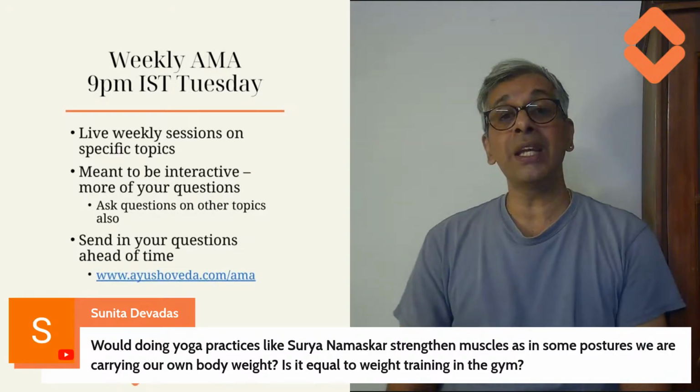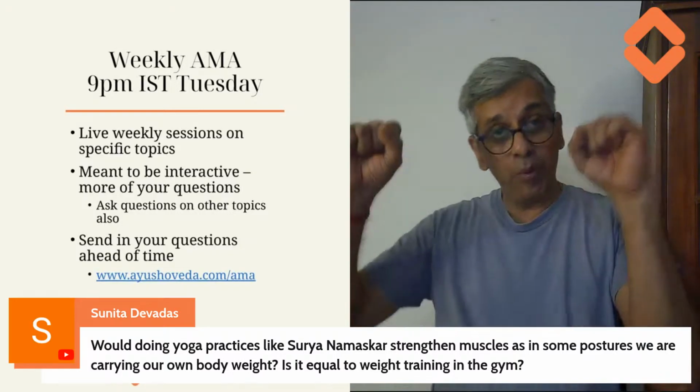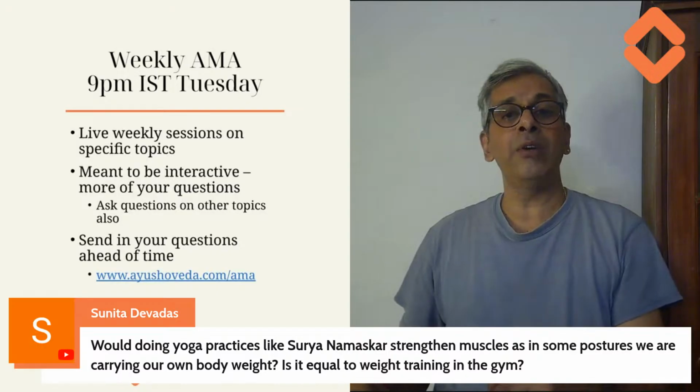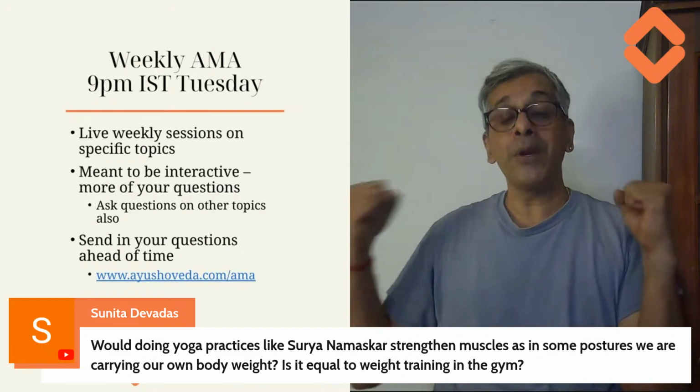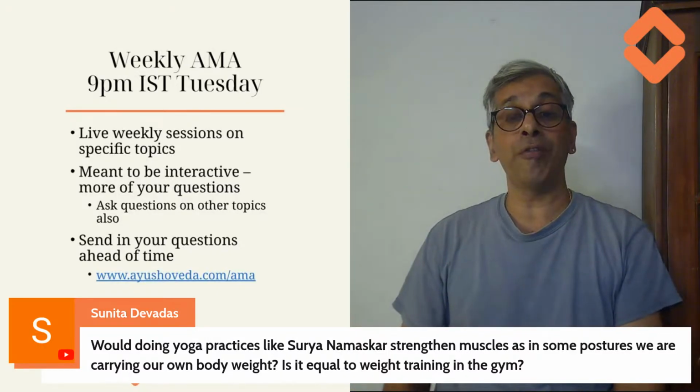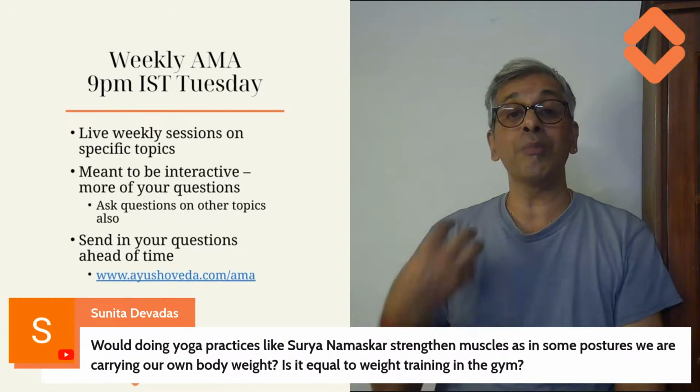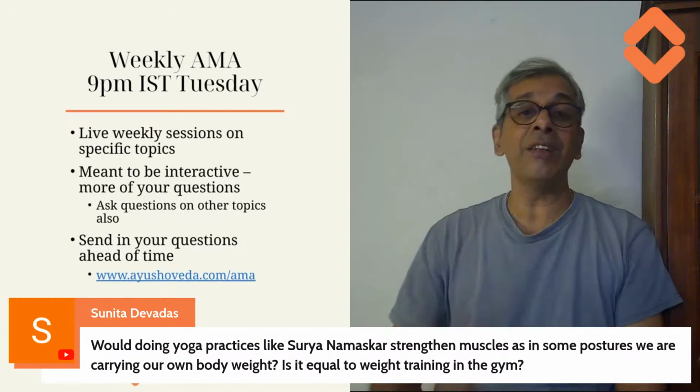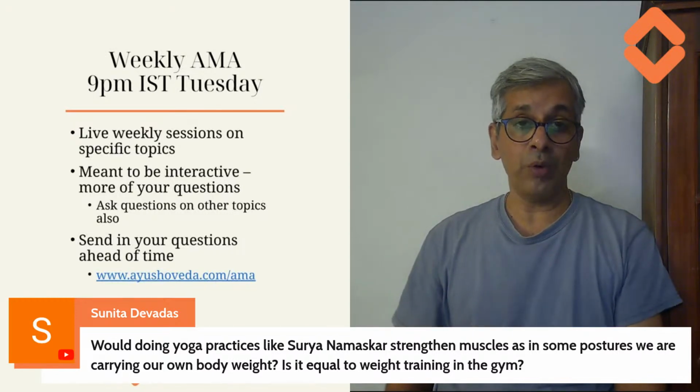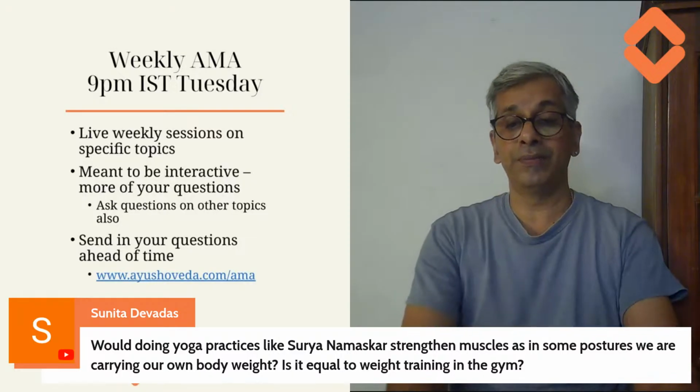You need not lift weights. You can do pull-ups, push-ups, with your own body weight, but you have to do a little bit of strengthening for your muscles, because muscles will grow only against resistance. Very important.